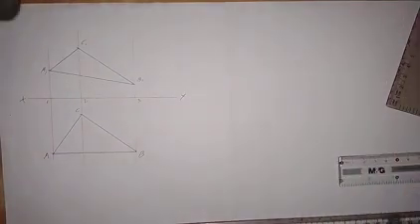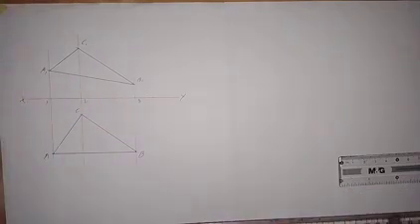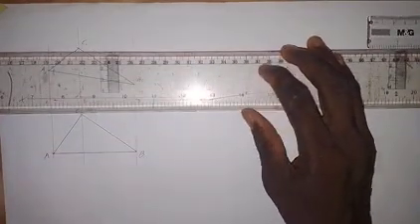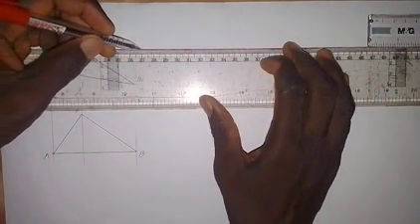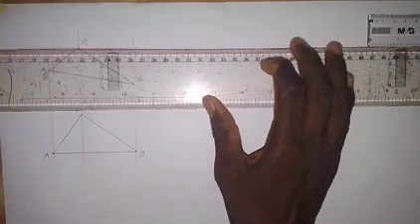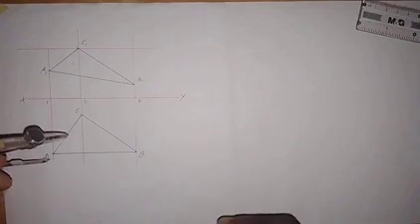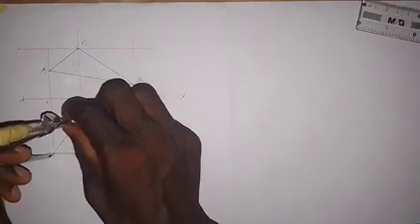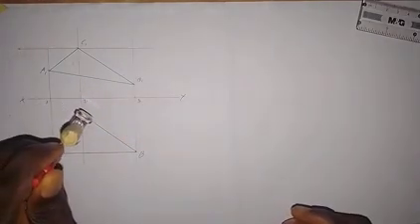Now, let's work out how we can get the true shape of the triangular lamina. What we need to do first is come up here at point C and draw a horizontal line. Having drawn this horizontal line, we take our compass, put the pinpoint at point A, extend it to point C, and then draw an arc.